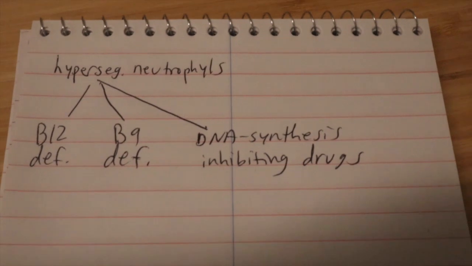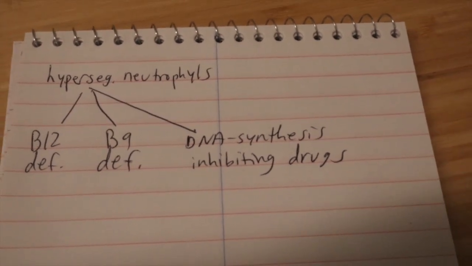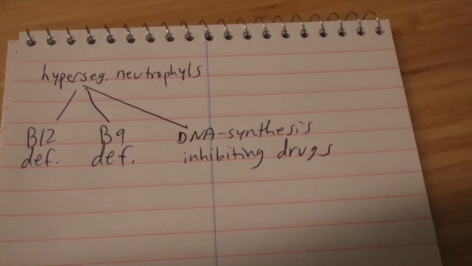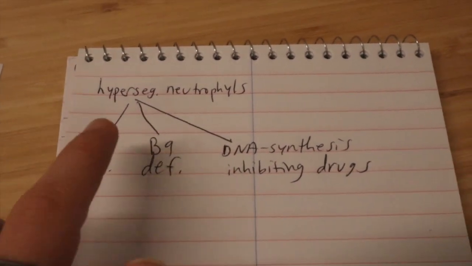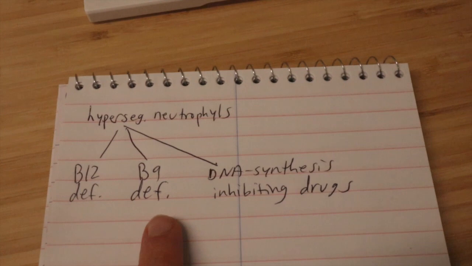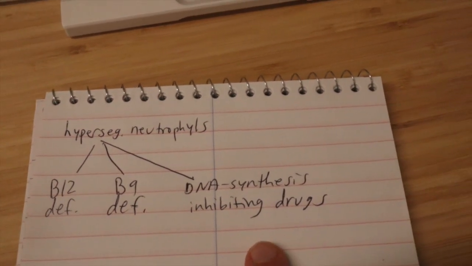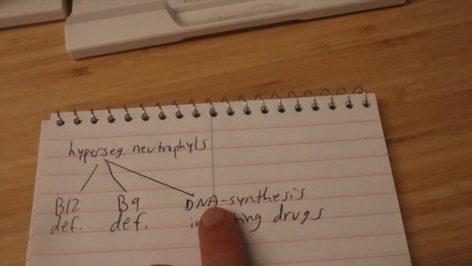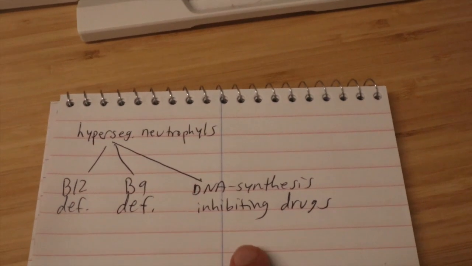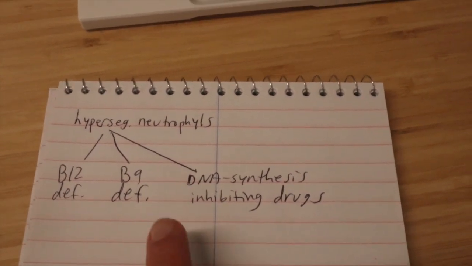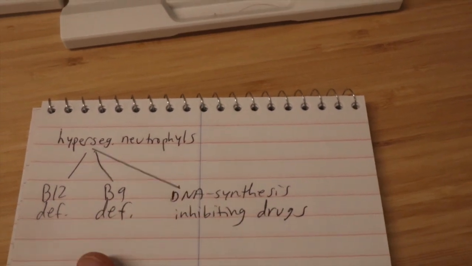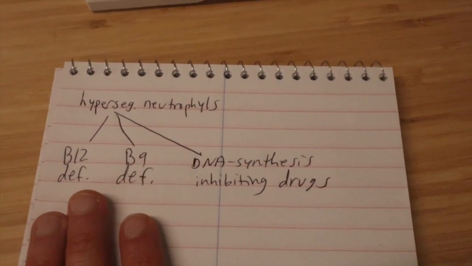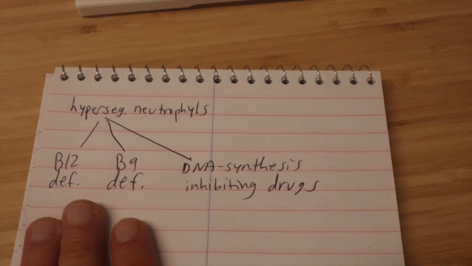So the options for that, if we see hypersegmented neutrophils, that means that we have a megaloblastic anemia. So we can have a B12 deficiency, a B9 deficiency, or it can be due to drugs and medications that inhibit DNA synthesis, like methotrexate. But let's say in the case the client was not taking any drugs or medication, then these are the likely causes: B12 and B9 deficiency.